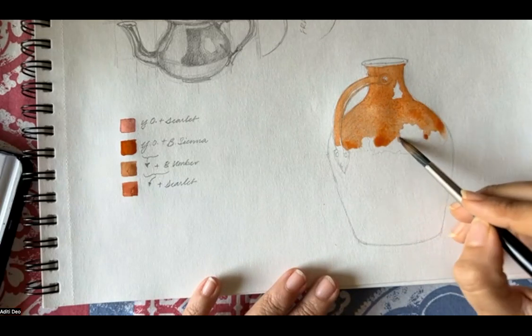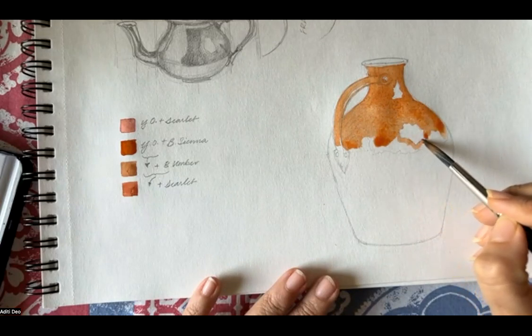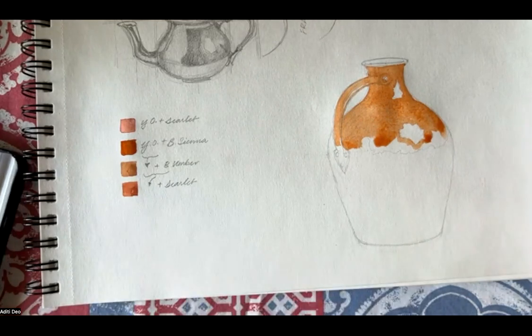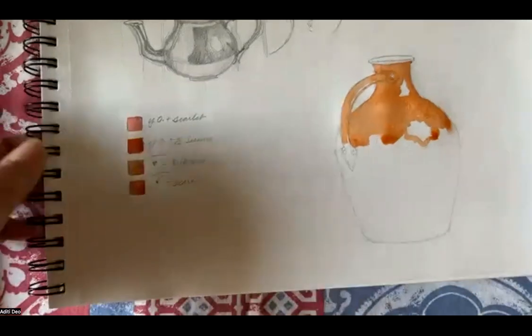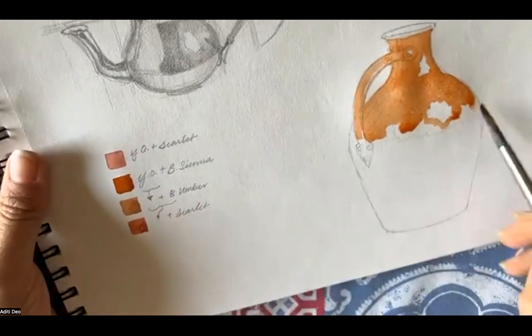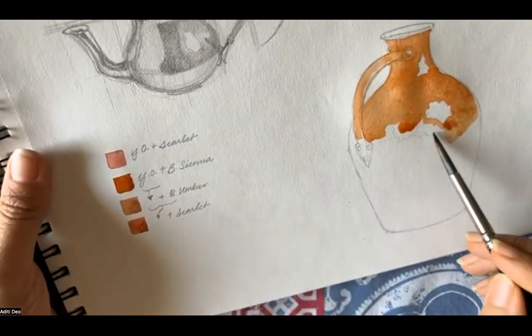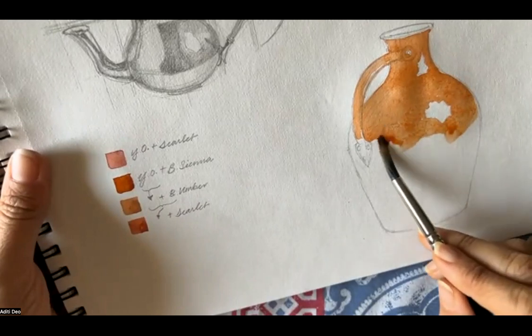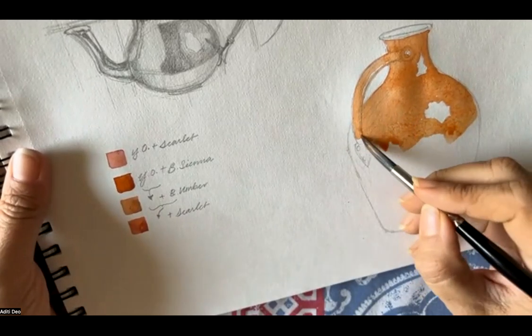This part I have done by holding the brush horizontally, book horizontally. But from this point on, I'm going to lift the book up. And I'm going to drag my paint towards the left.